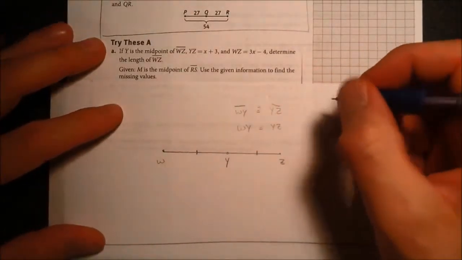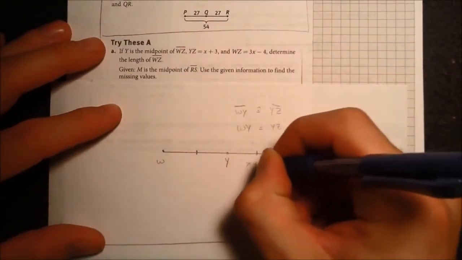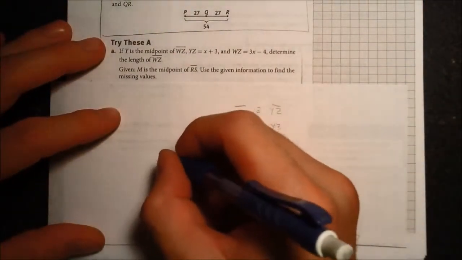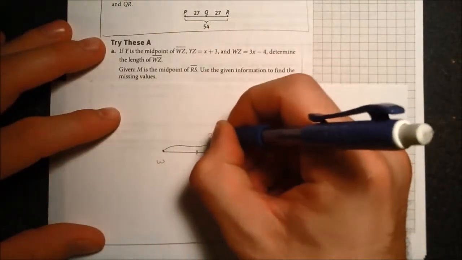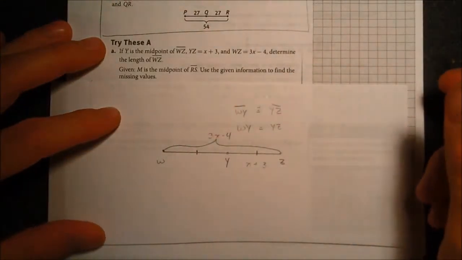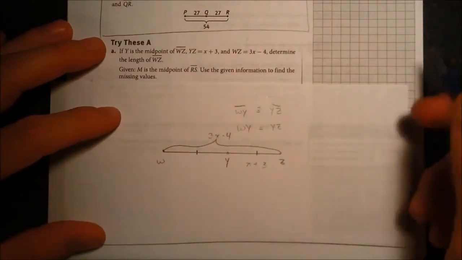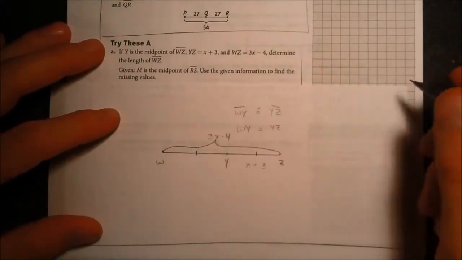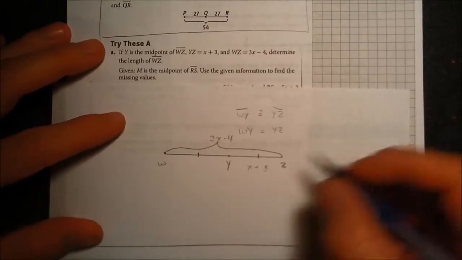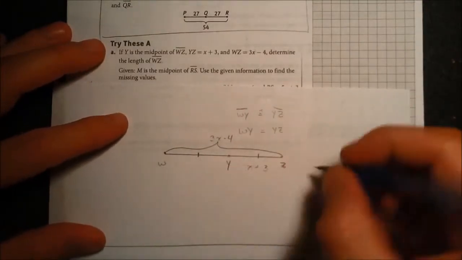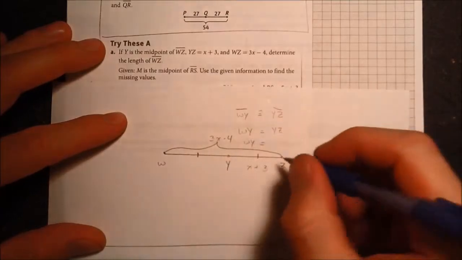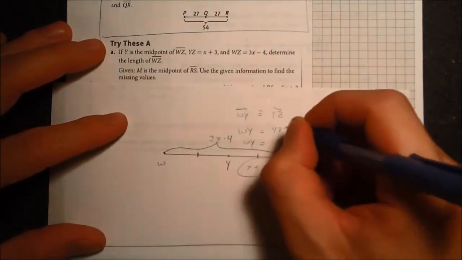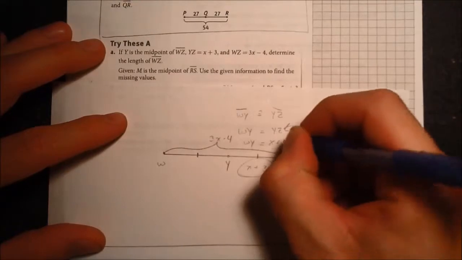It tells us that YZ is being represented by x plus 3, and then WZ, the whole thing, is 3x minus 4. So we need to know what the length of segment WZ is, which is the whole thing. Well, since this is congruent to that, the length of WY is equal to, I'm just going to do a little substitution and plug it in right here, x plus 3.